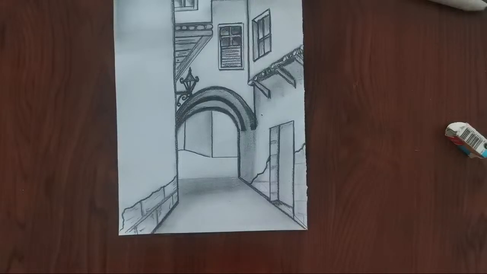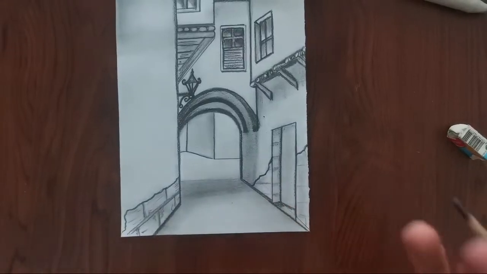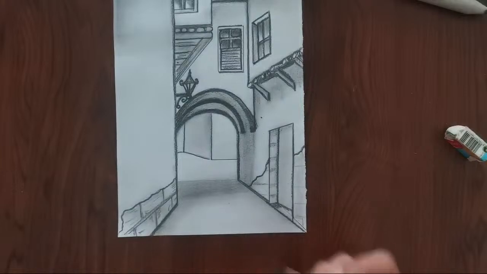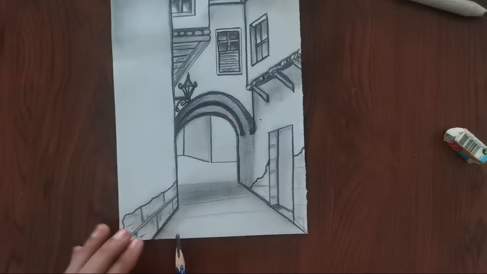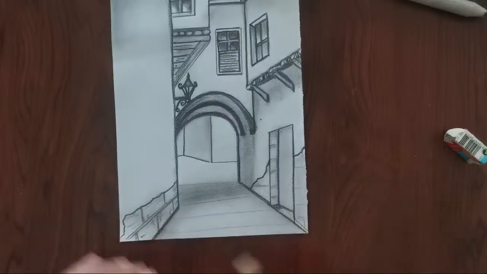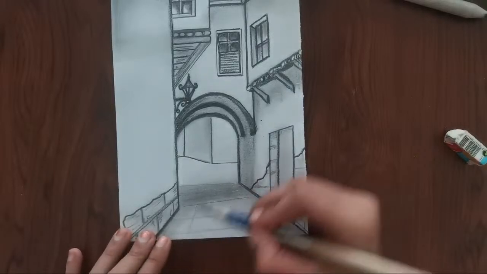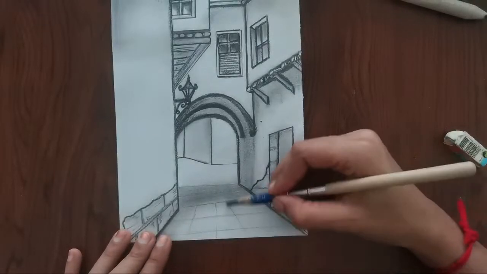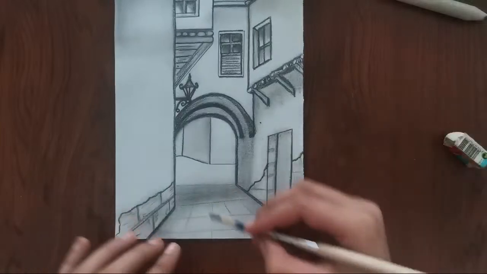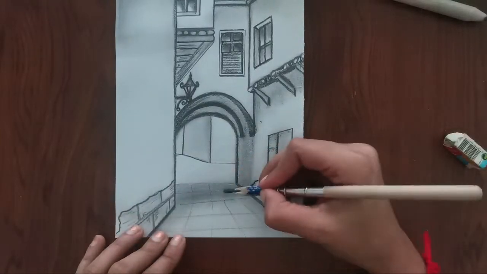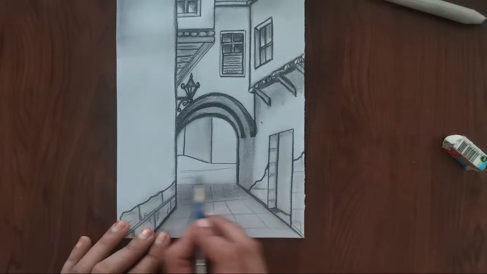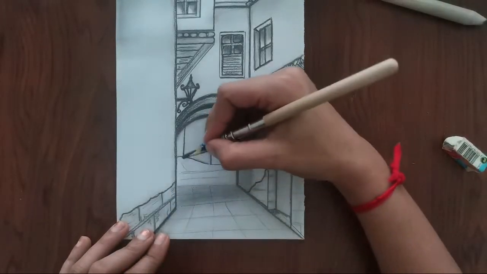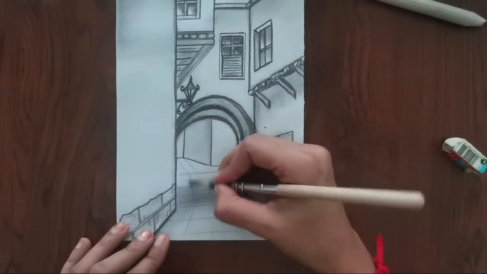So again, apart from this, if you would like to add something else to this picture, you can add maybe some tiles on the road. You can just draw some on the pathways. There will be some pavement tiles and all that you can just draw like this. It's all options, dears. Whatever you feel, you can do. Next, if you want to draw some people walking through this passage, you can draw that also.